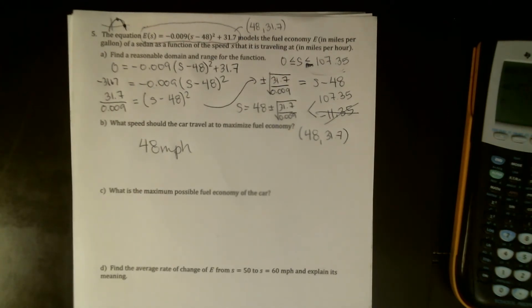So with all these quadratic function word problems, we get the usual stuff. We should be able to find intercepts, think about reasonable domain and range, that kind of stuff. And then we get this extra piece where parabolas have a maximum or a minimum. So we can talk about the maximum or the minimum of whatever we're looking for in the problem.